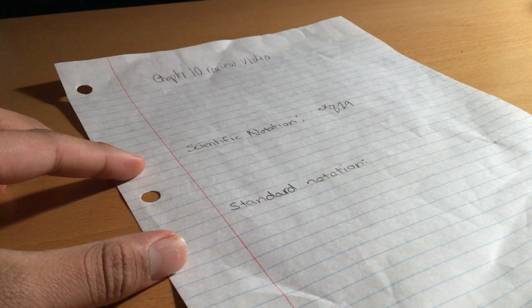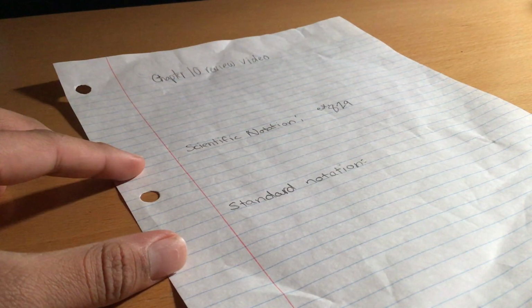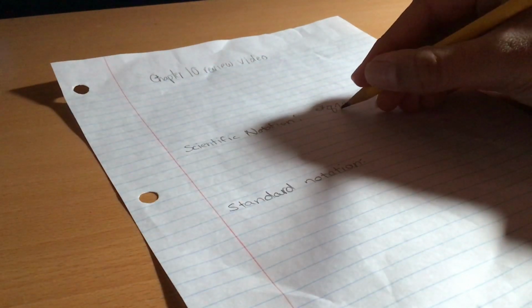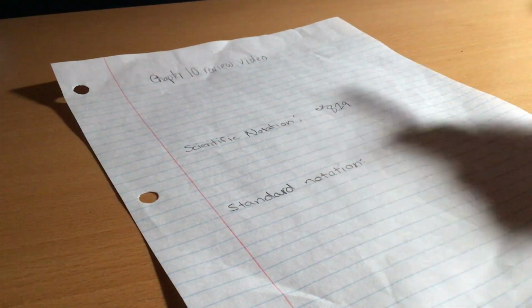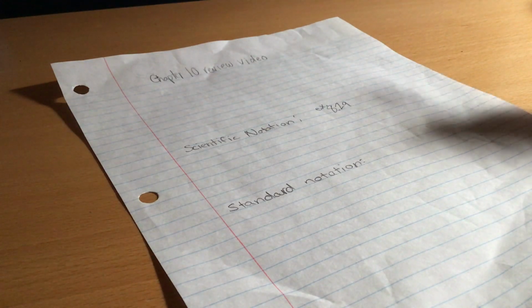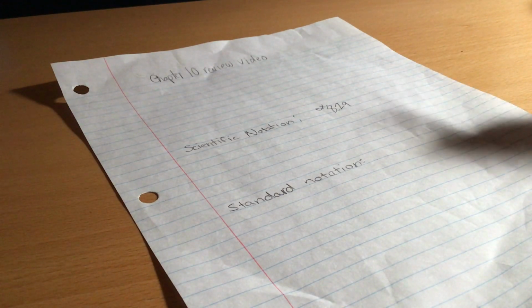To do scientific notation, you need to get the first digit and then all the other digits separated from it by a decimal point. But using that, we're going to create the same value using exponents.